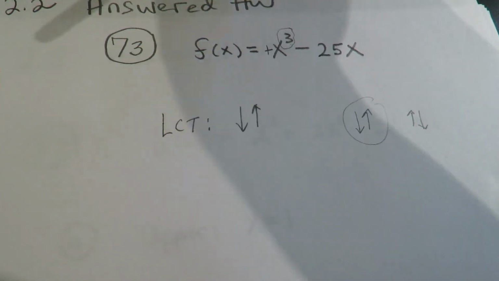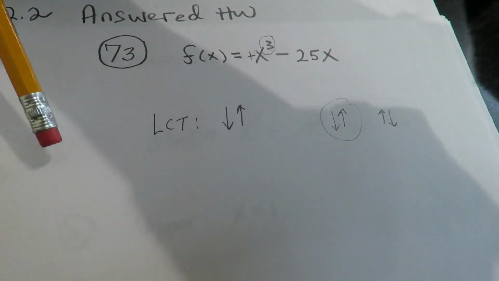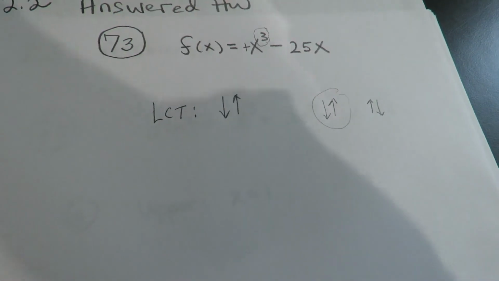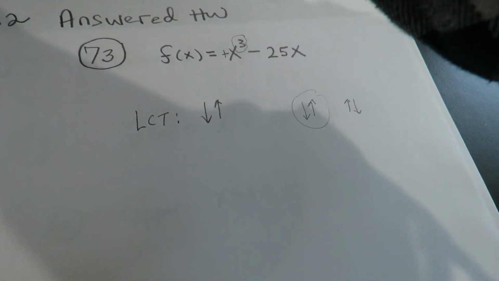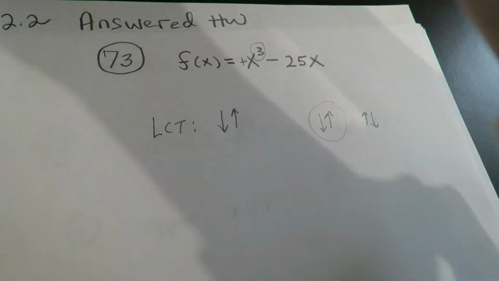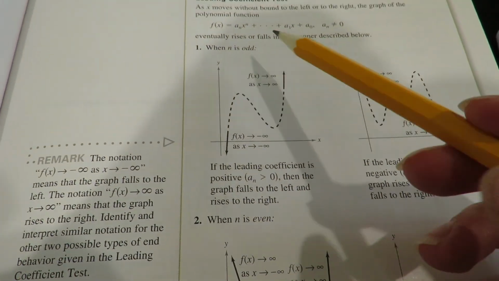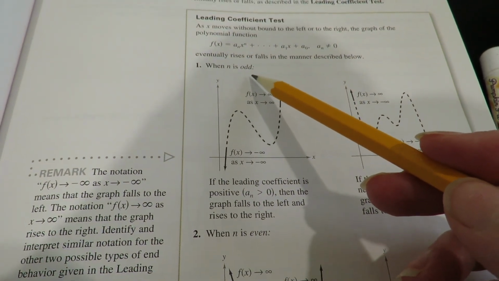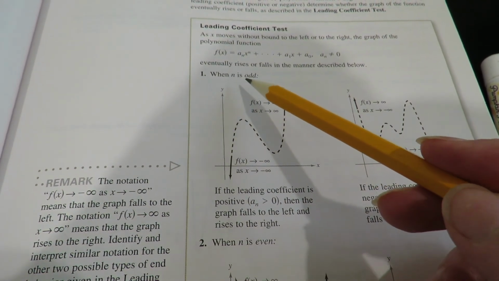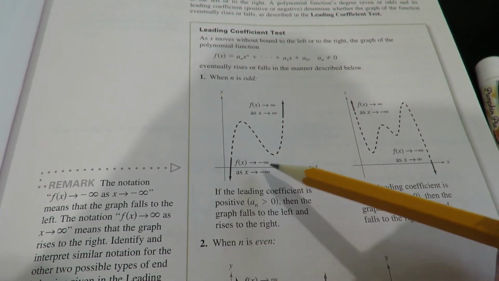If you don't remember the rules, I had given you guys a table of this, right? So this is the case where the degree of the polynomial is odd and A is positive.